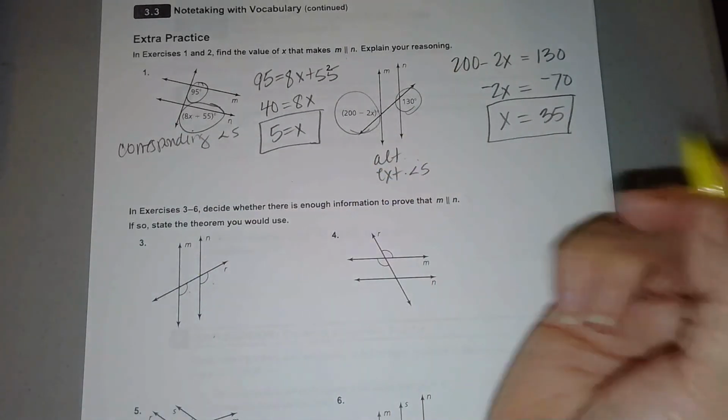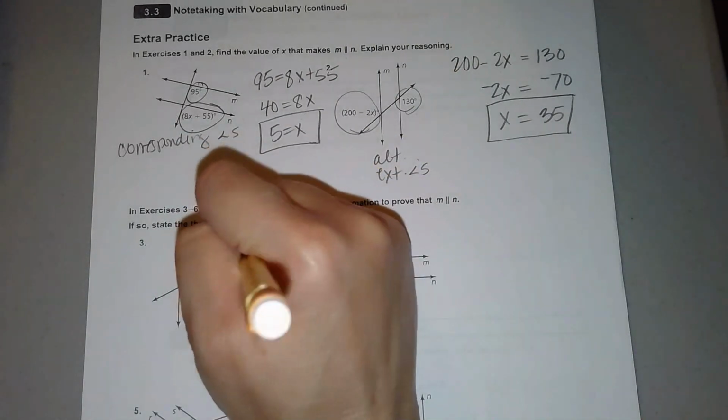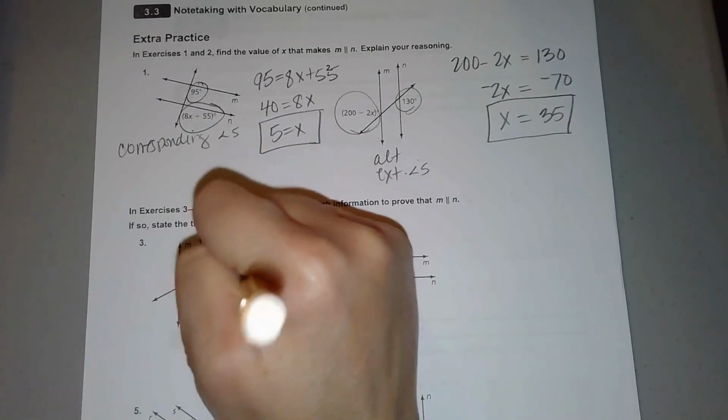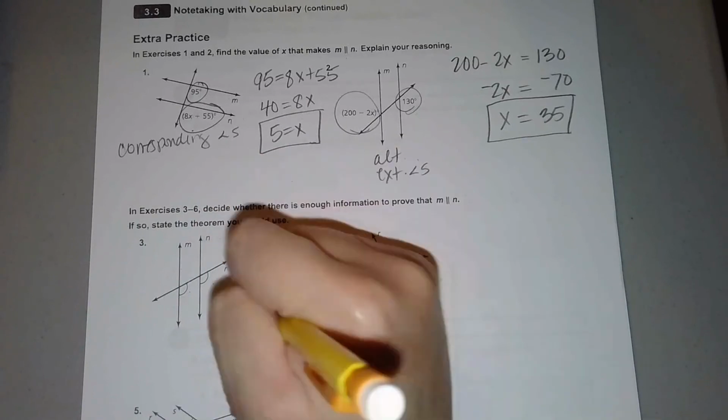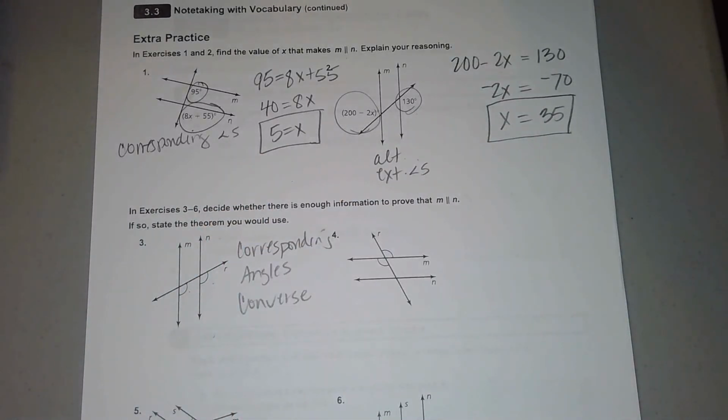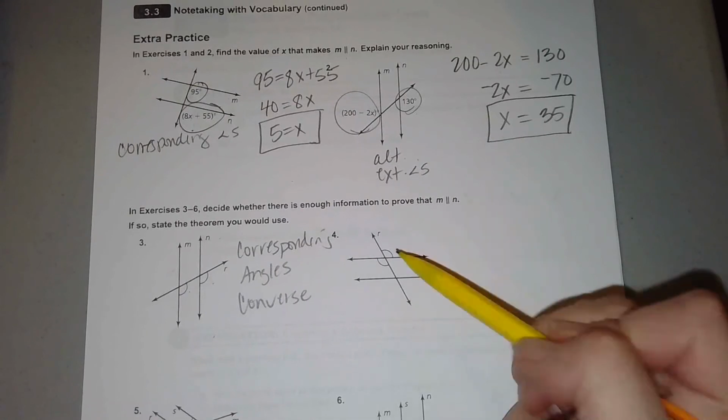We sure do. So this would be the corresponding angles converse. Remember, the converse is the one that's proving lines are parallel, so that's why we're using this one.